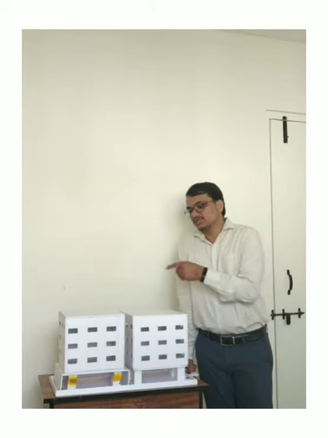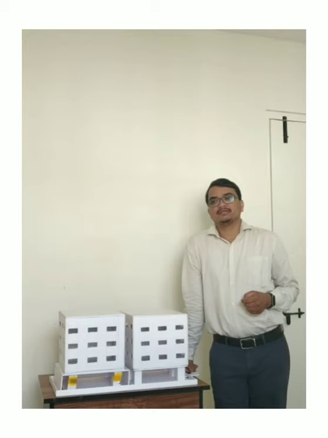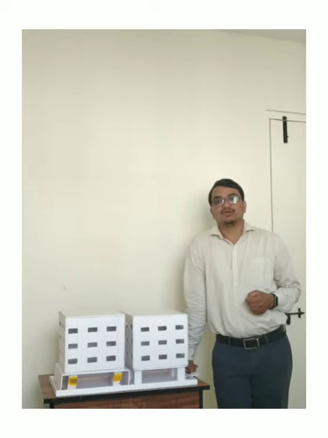Then you might have a question: is this system used in India? Yes, of course, this system is used in India. At Gujarat, the Bhuj hospital was constructed with the isolation base system. As we all know, on 26th of January 2001 we had a massive earthquake in Gujarat. Many buildings collapsed in this earthquake, and around 14,000 people died.